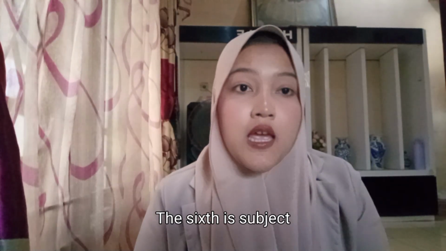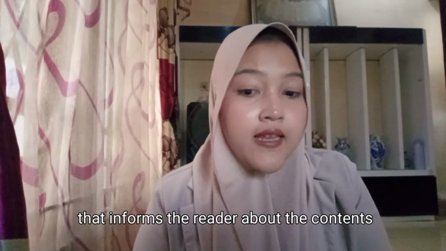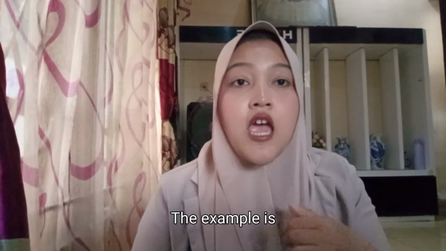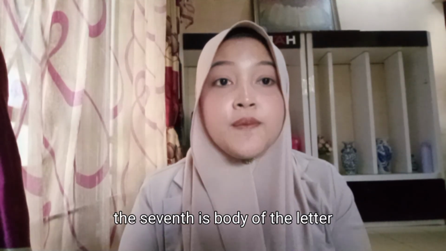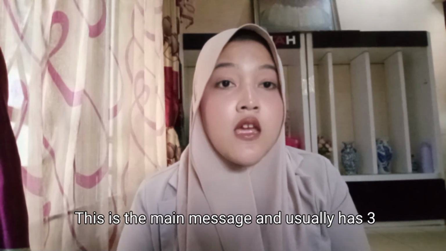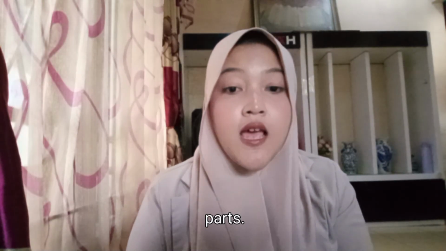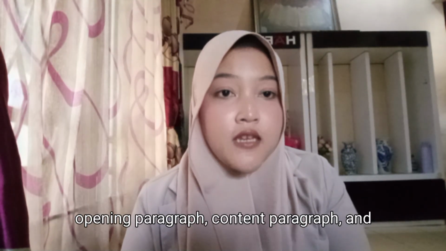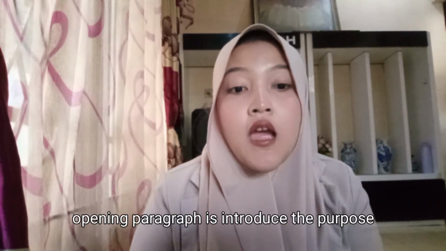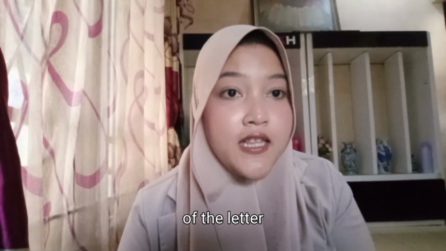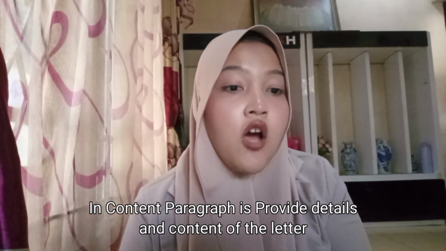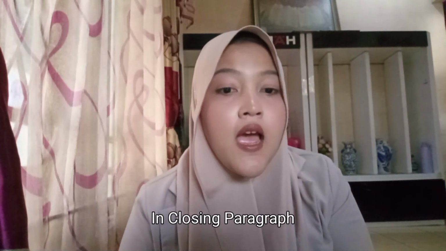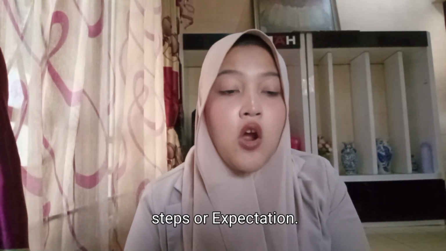The sixth is the subject line, a short sentence that informs the reader about the contents of the letter. The example is information about catalog and price list. The seventh is the body of the letter. This is the main message and usually has three parts: opening paragraph, content paragraph, and closing paragraph. The opening paragraph introduces the purpose of the letter. The content paragraph provides details and content of the letter. The closing paragraph concludes with next steps or expectations.